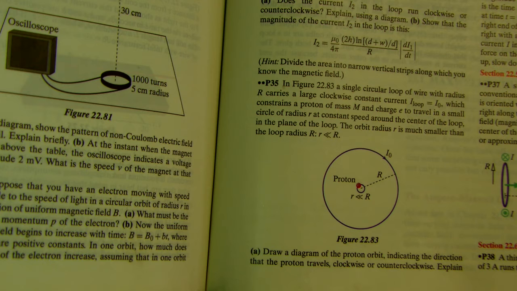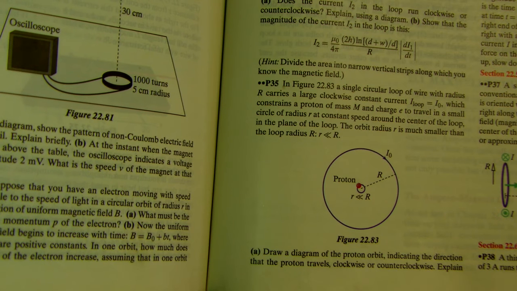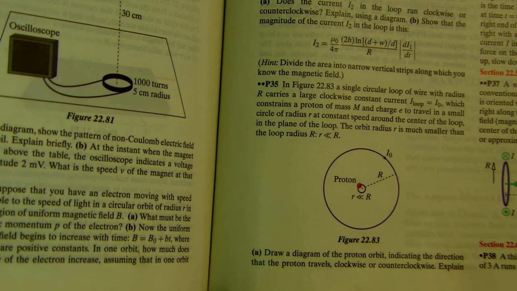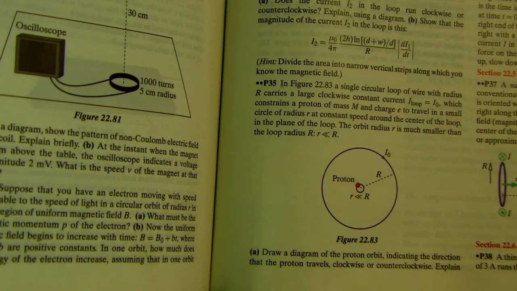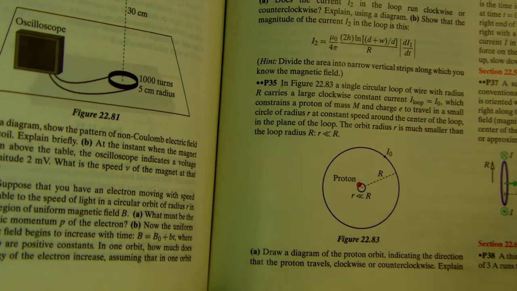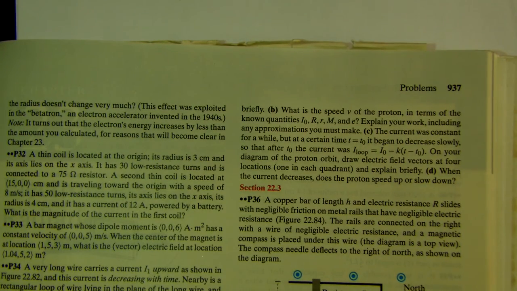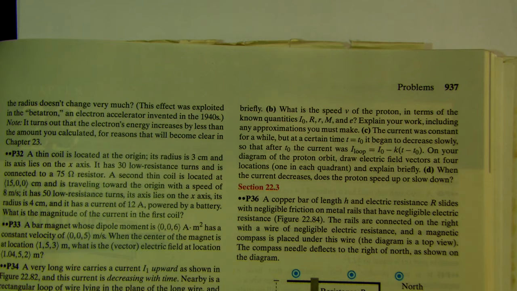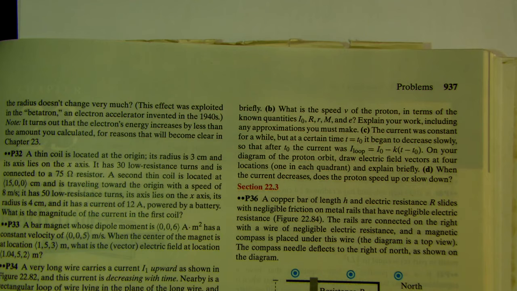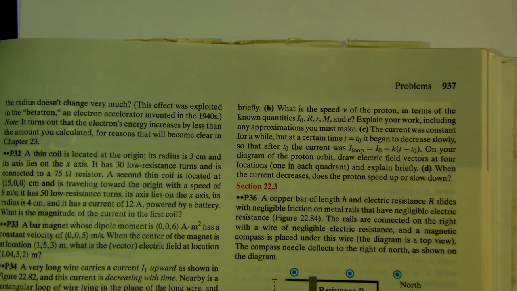So we're at the center of the loop. The orbit radius r is much smaller than the loop radius big R, so little r is much, much smaller than big R. Part A: draw a diagram of the proton orbit indicating the direction that the proton travels, clockwise or counterclockwise. Part B: what is the speed v of the proton in terms of known quantities I naught, R, little r, m, and e? Explain your work, including any approximations you must make.